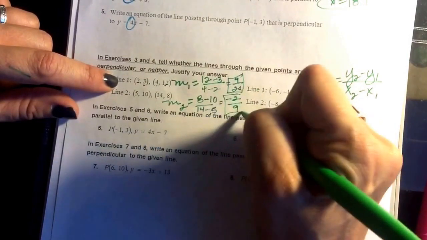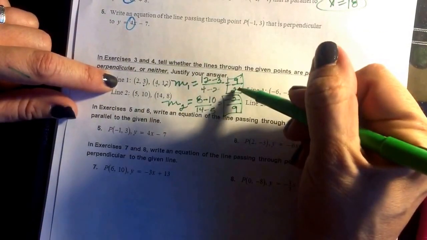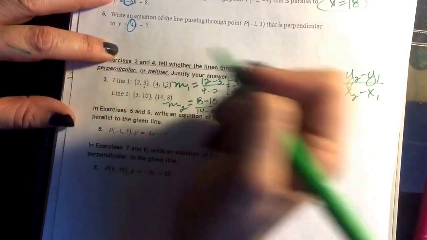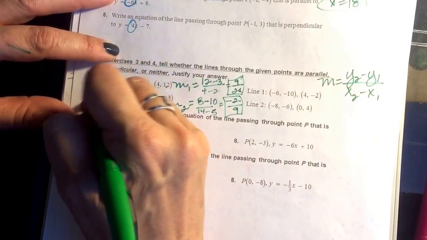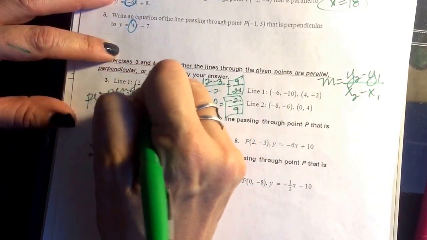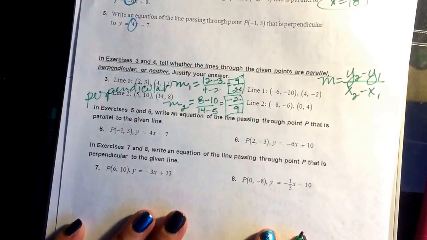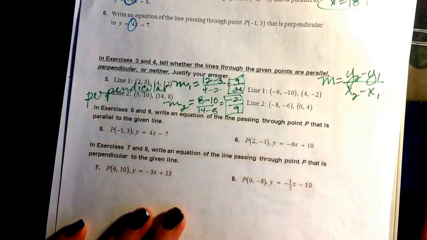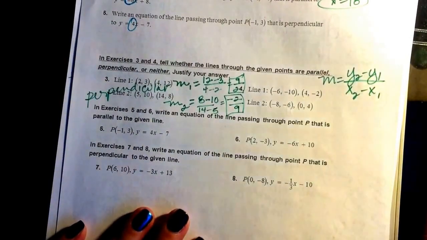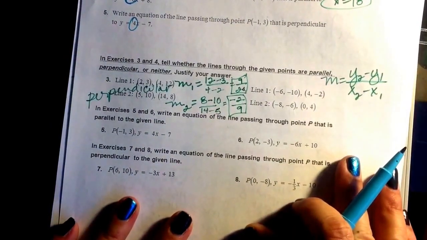These guys are opposite reciprocals. The opposite reciprocal of 9/2 is negative 2/9. These lines are perpendicular. No. Calculate. Show me that you can calculate. I've got to prepare you for Algebra 2. We can't just leave this skill behind.